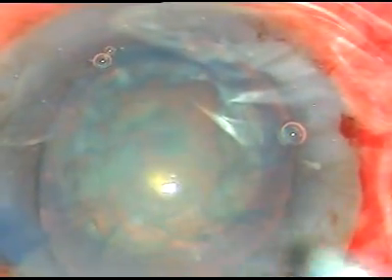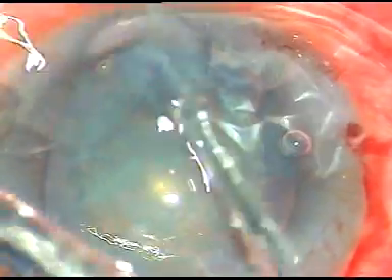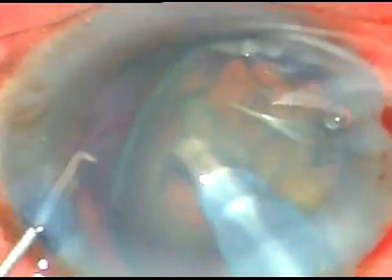This is a soft cataract and I have planned hold and tilt technique. Hold the nucleus with vacuum, tilt it, and yes, I have been able to tilt the nucleus. Here it is. And I start emulsifying the lens matter. Now see, the lens has tumbled. So it has become hold and tilt and tumble.